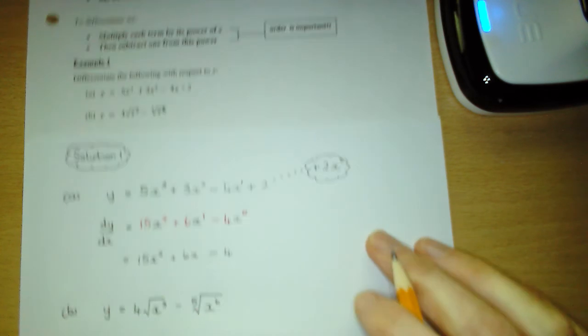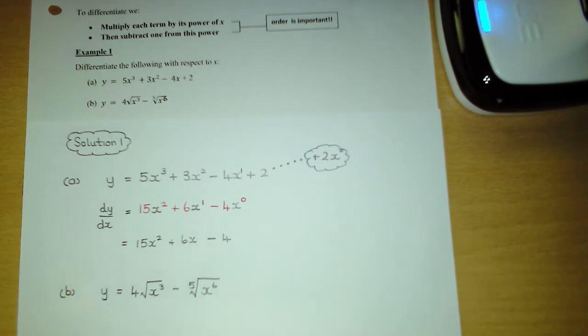Okay, so we have another curve here, and we want to differentiate, but there's a big problem. Unlike part A, we can't differentiate yet because there's roots in it. We've got to get rid of these roots. So we've got the square root here of x cubed, and we've got the fifth root here of x to the power of 6. So those roots have to go.